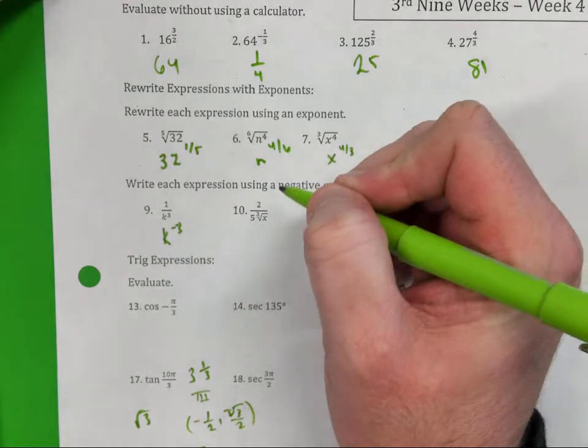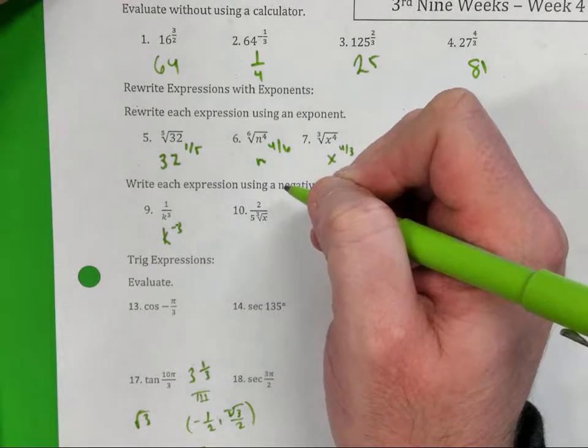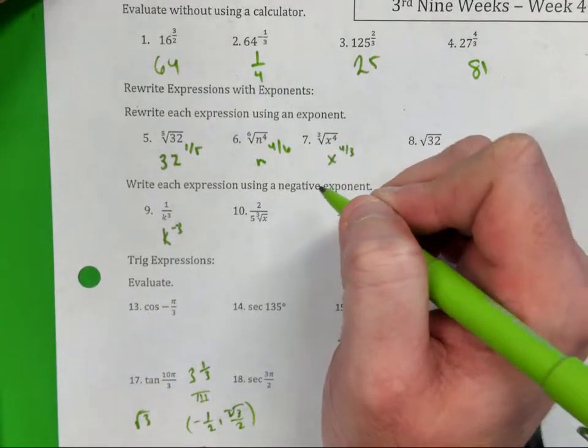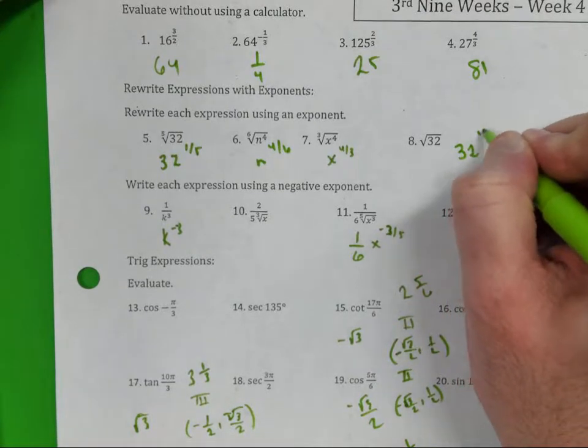Okay, question came up last period. Do I need to reduce that? If I reduce that, would that change the outcome of how it looks? Yes, so let's leave it n to the 4th. Number 6, okay? How can I write number 8? 32 to the what? 1/2.